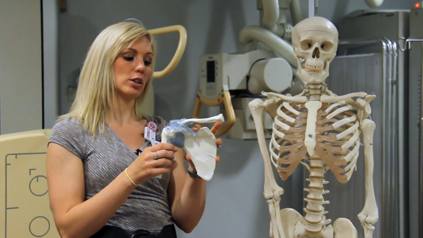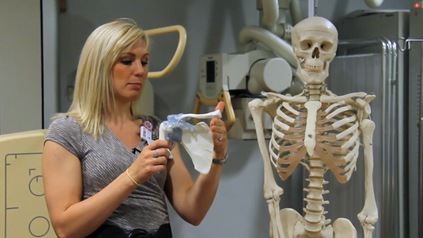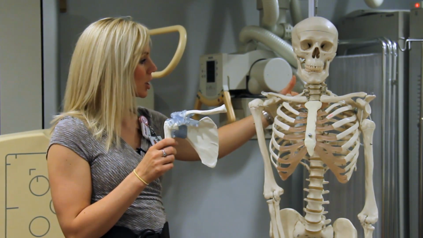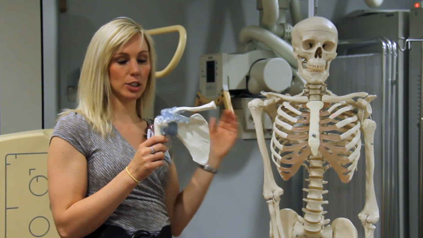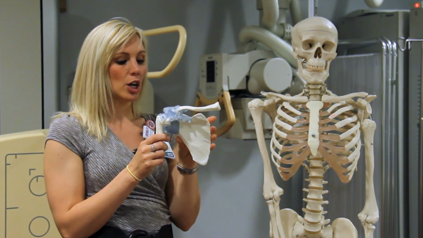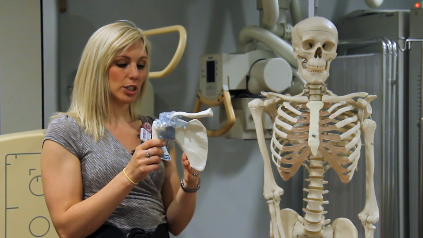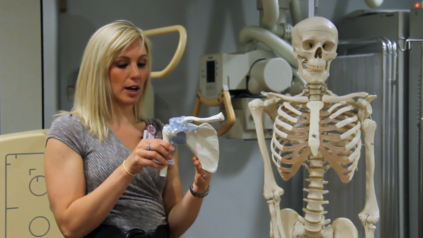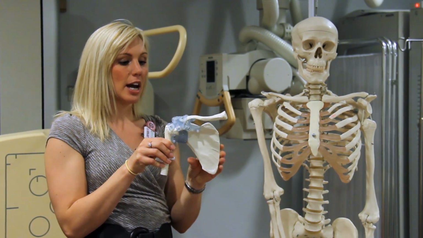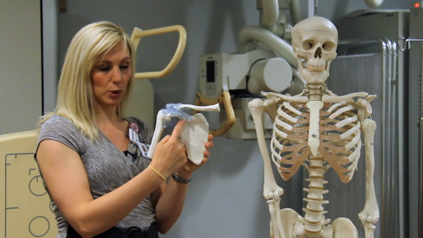The three borders that we typically refer to are the medial border, which is closest to the vertebral body, so we also call that the vertebral border. We have the lateral border, which is also termed the axillary border in relation to the axilla, and then the superior border, the highest portion.